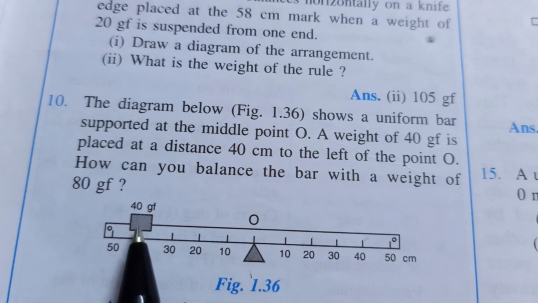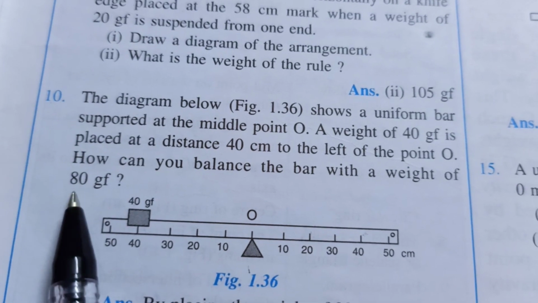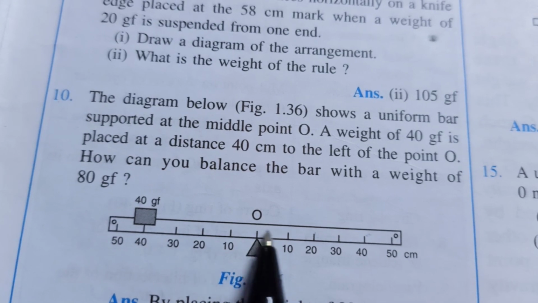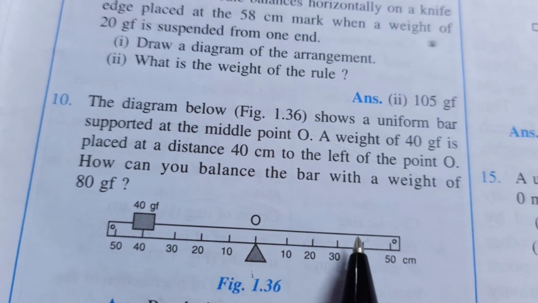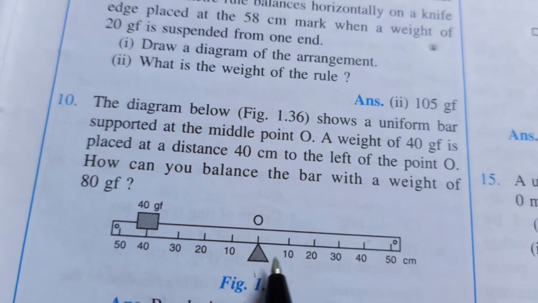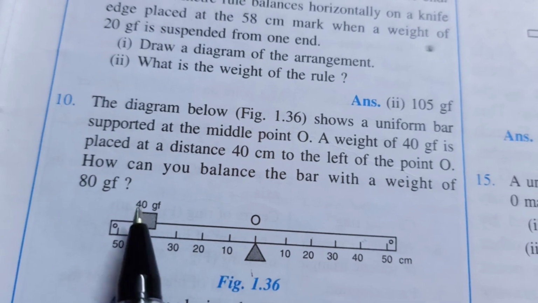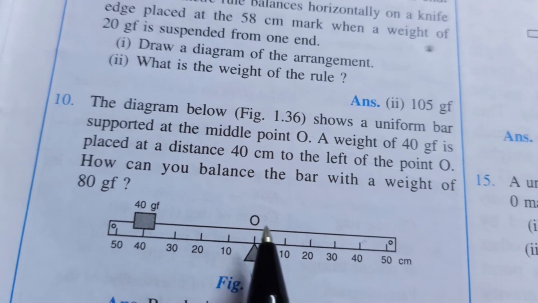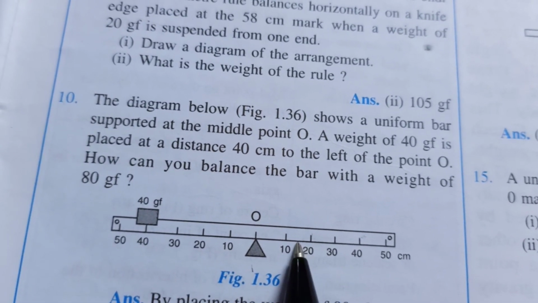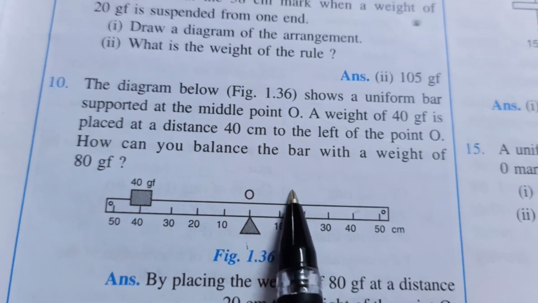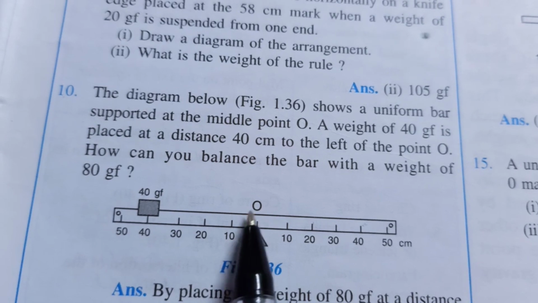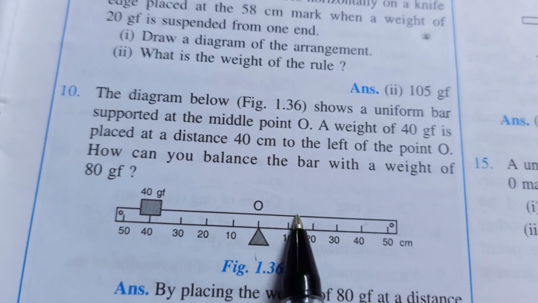If this is 40 gram force, then simply you can say it is kept at 40, but 80 is a greater amount of force, so you have to place it at a smaller distance so that it can be in equilibrium. Suppose we place the 80 gram force at 20 centimeter. Then the clockwise moment is equal to 80 into the distance.